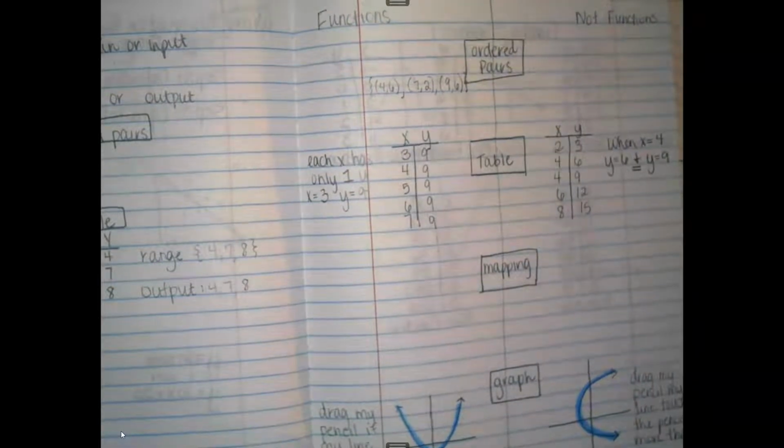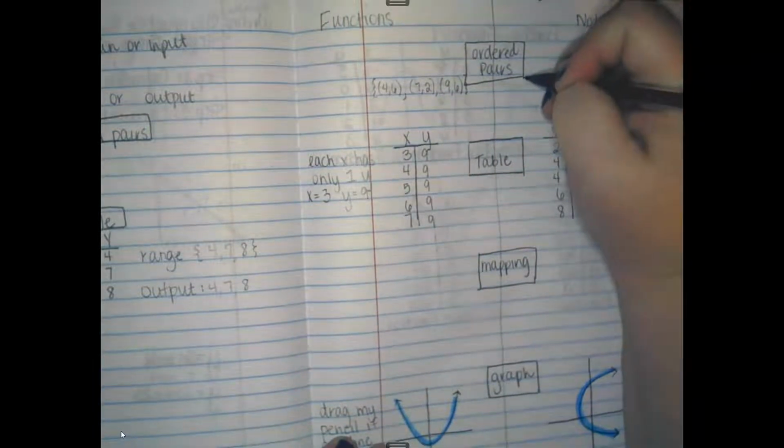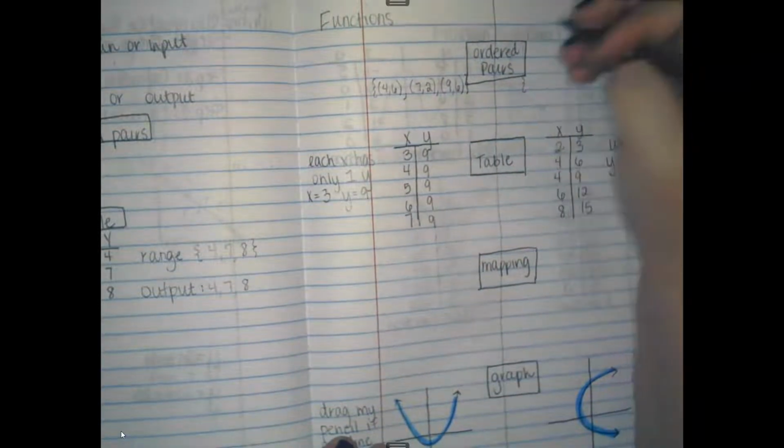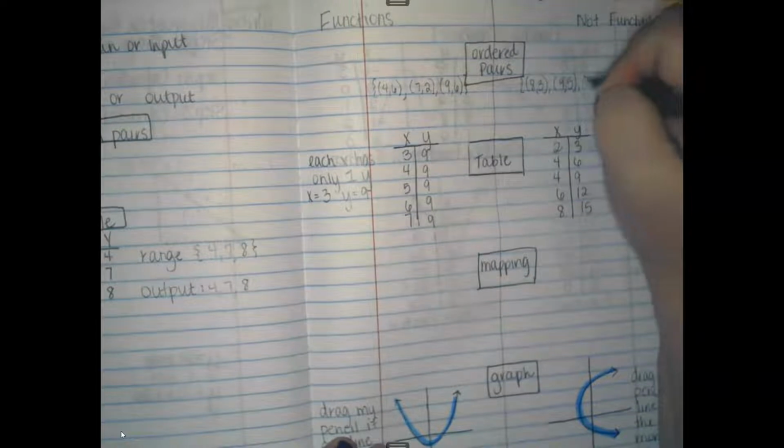I'm not really picky. And then over here on the other side, we're going to put a bracket and some coordinates: 8, 3, 9, 5, and 8, 6.